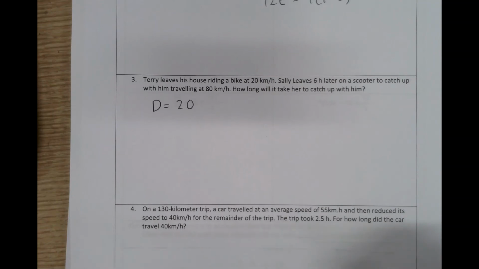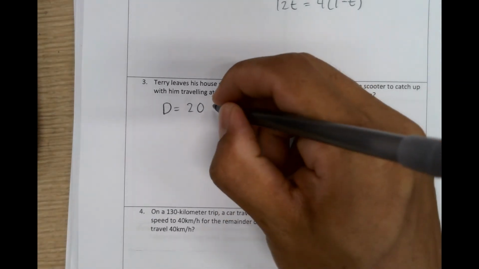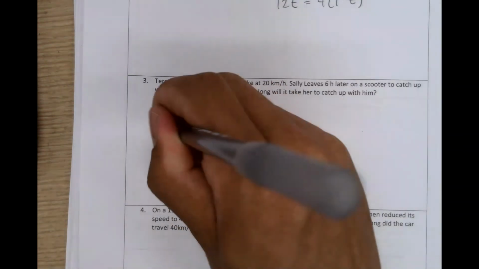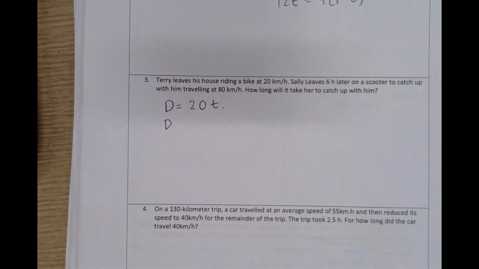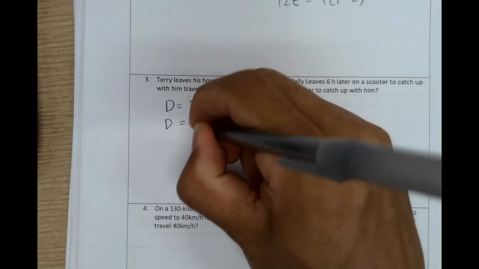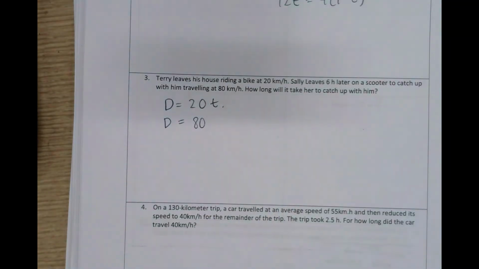12.6. And we know that he leaves for some time. So he travels for T amount of time. We don't actually know how long, we just know it's T amount of time. We know that Sally travels the same distance because that's when she catches up to him. They've traveled the same amount. And we know that she's traveling at 80 kilometers per hour, which is about 48 miles per hour. It's kind of incredible.